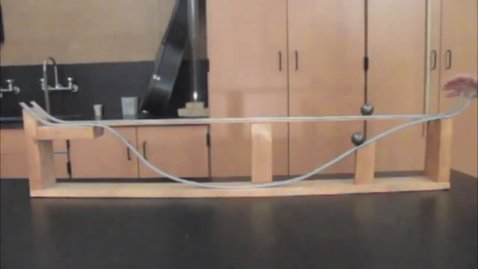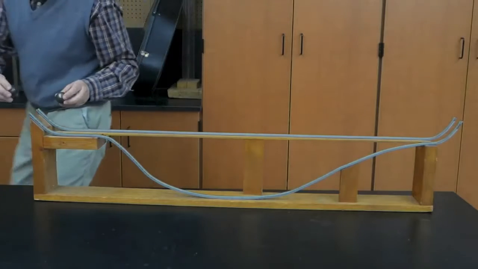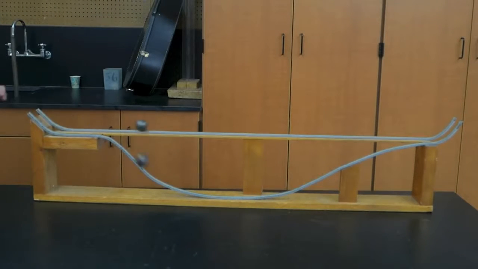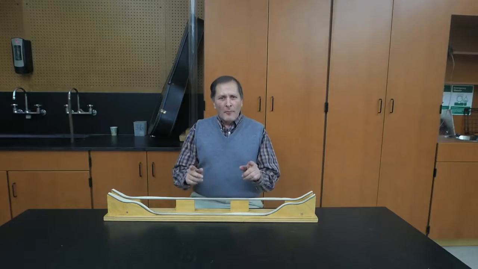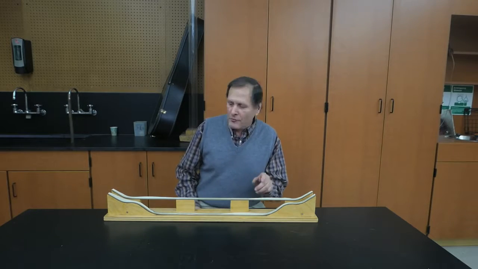Giving the track a bigger drop simply changed more of its potential energy into kinetic energy, which means it had a higher horizontal speed, and that's getting it over to the other side even faster. Does it matter which side we drop it from? Doesn't look like it.